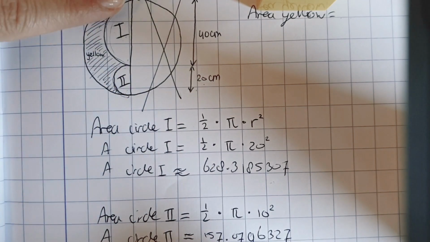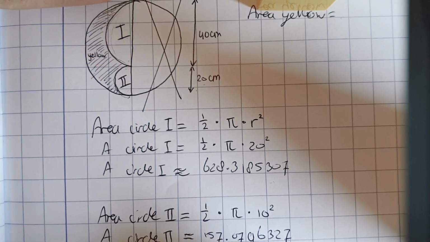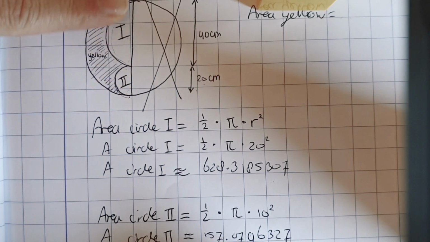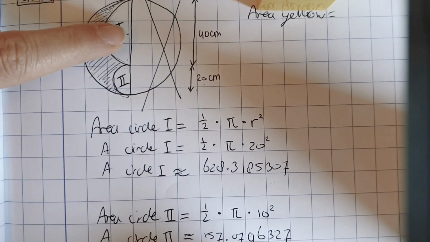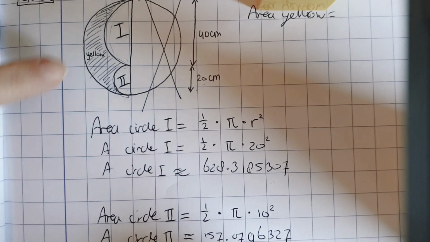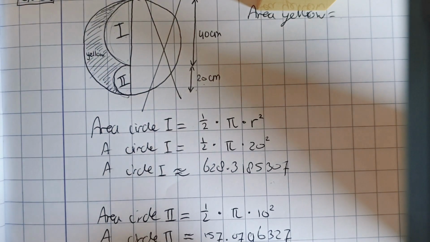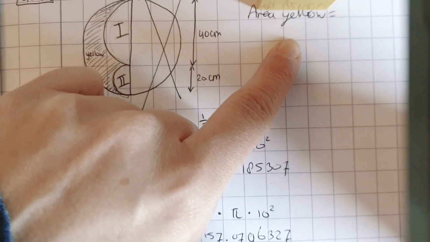Now, the next step is to calculate this big half circle, so this whole thing here, and then subtract that part and that one. So I'm going to take them out, and the part that's left over is the yellow part. And then I finally know the area of the yellow part.